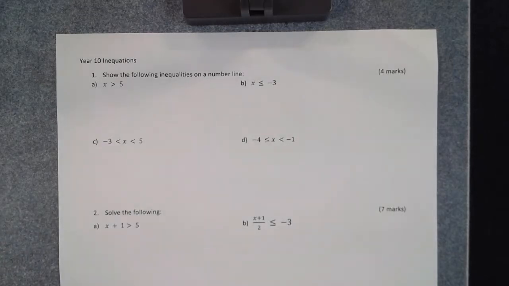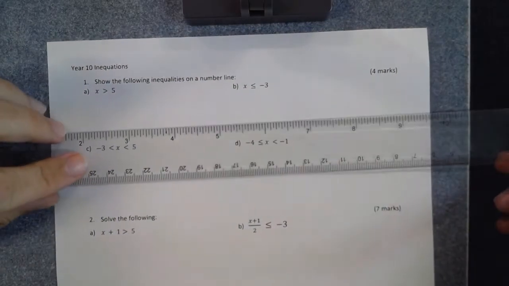Right, so week 2 we're looking at inequations. First few types of questions we're looking at now. So show the following inequalities on the number line.